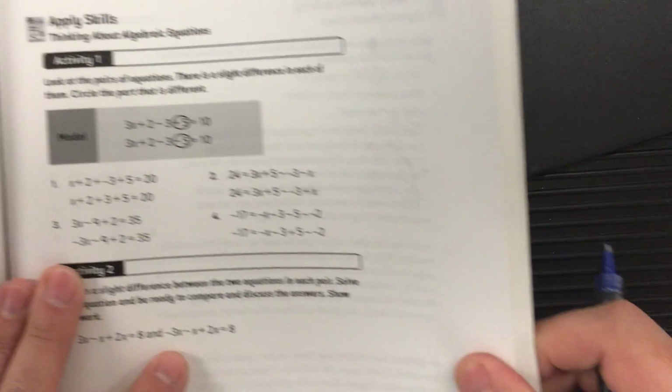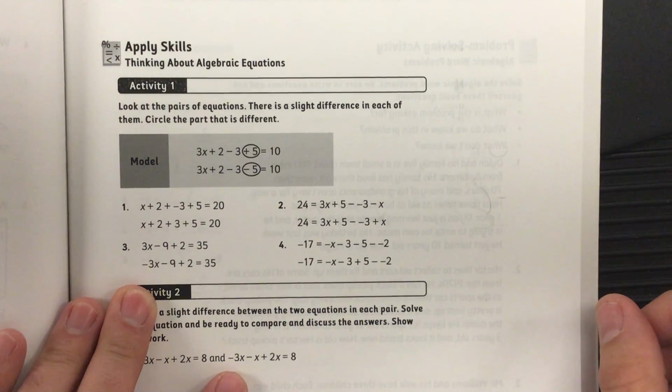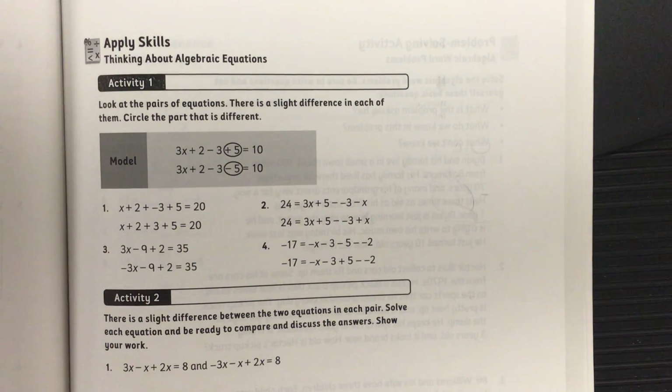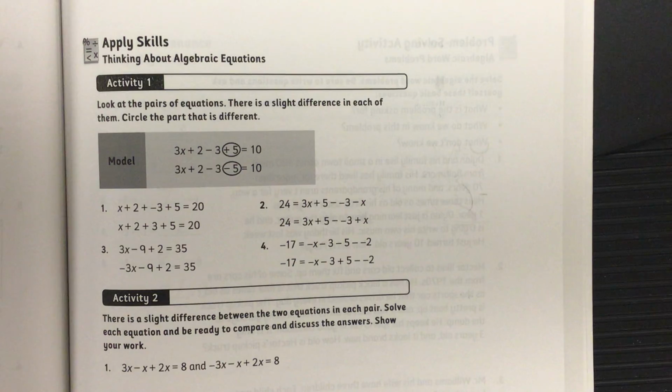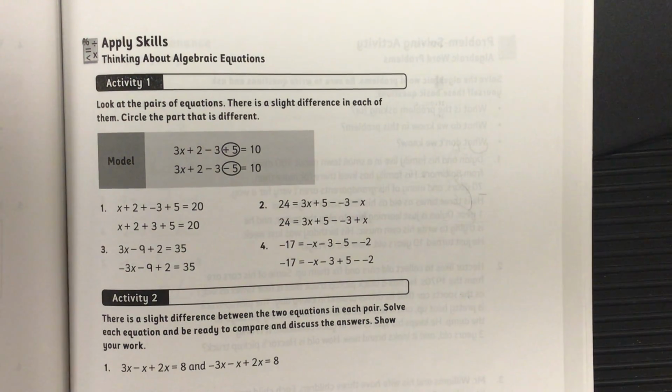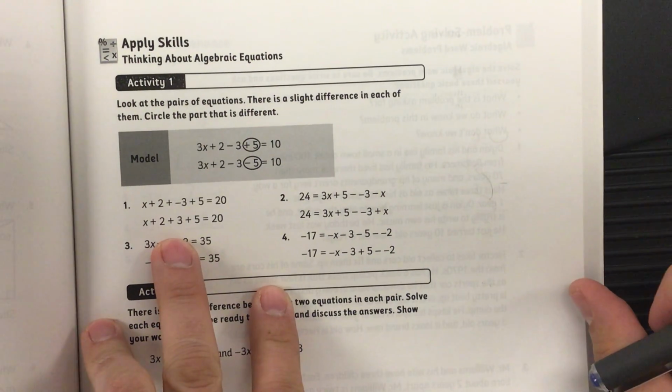Next page, directions. Caleb, would you read them, please, under activity 1? Look at the pairs of equations. There is a slight difference in each. Circle the parts that are different. All right, so pretty simple. There's one thing different in each equation. All we've got to do is circle.